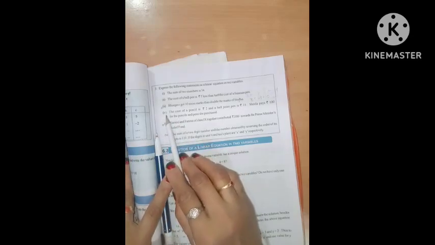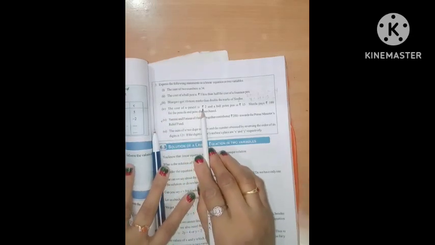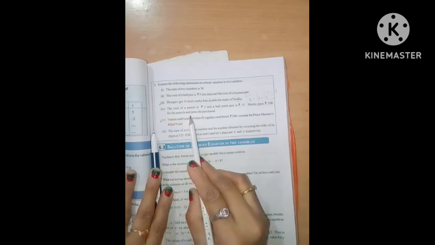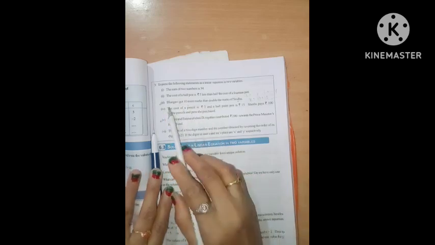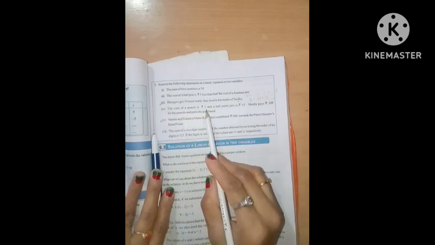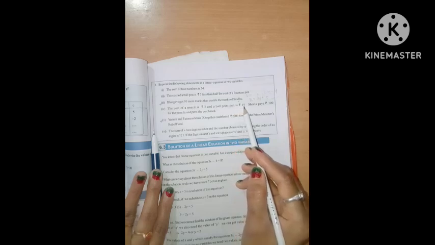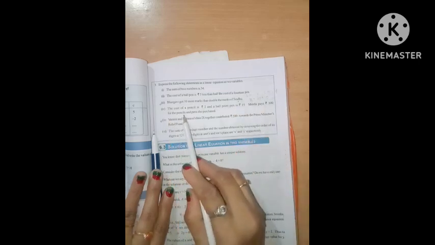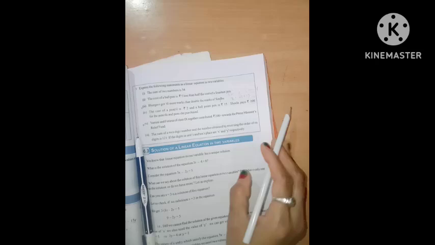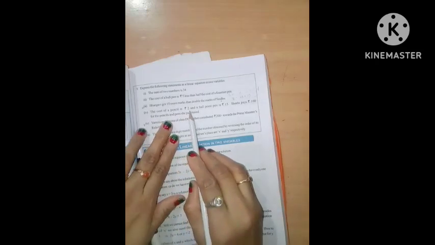Next we will move on to the fourth question. The cost of a pencil is 2 rupees and a ballpoint pen is 15 rupees. Sheila pays 100 rupees for the pencils and pens she purchased. First, the cost of a pencil is given, that is 2 rupees. A ballpoint pen is 15 rupees only. Sheila pays 100 rupees for the pens and pencils, so the sum is given, 100 rupees only.